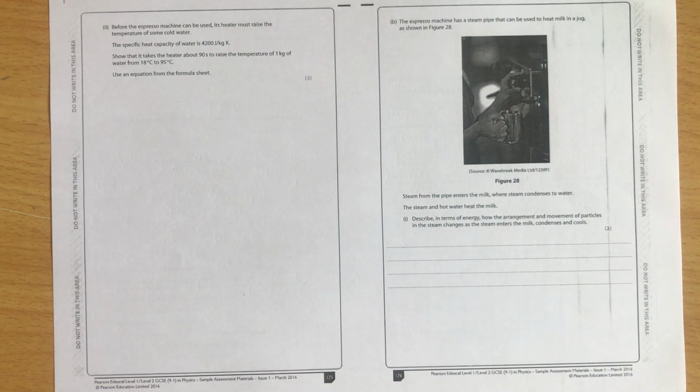Then, before the espresso machine can be used, its heater must raise the temperature of some cold water. The specific heat capacity of water is 4,200 joules per kilogram per Kelvin. Show that it takes the heater about 90 seconds to raise the temperature of 1 kilogram of water from 18 to 95 degrees C, using an equation from the formula sheet.